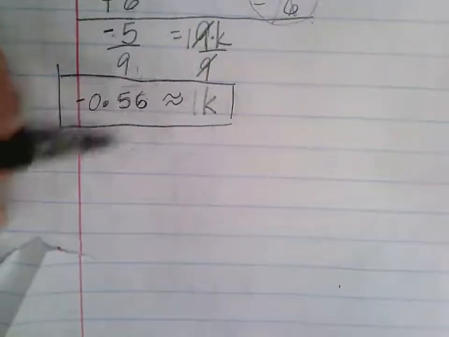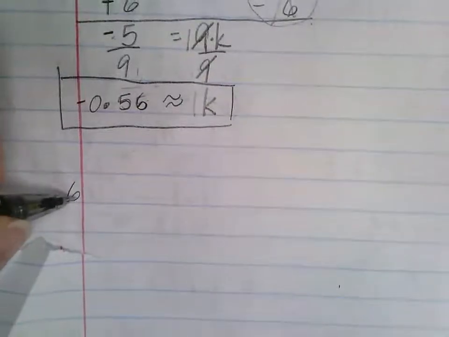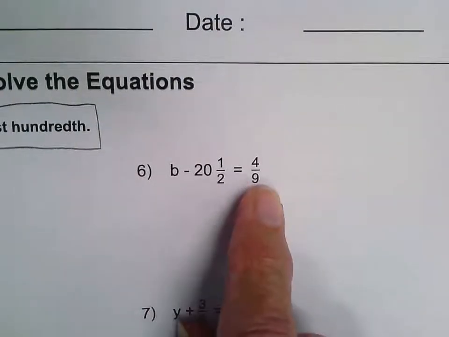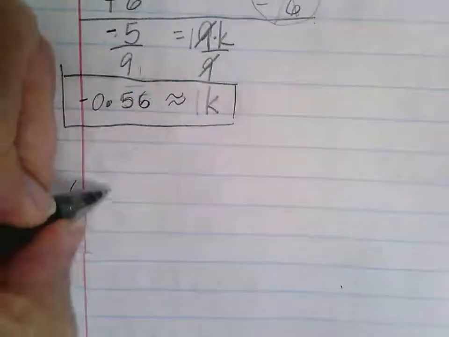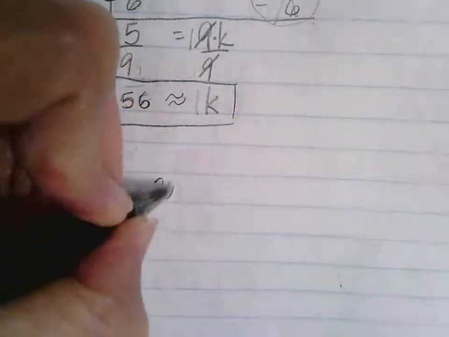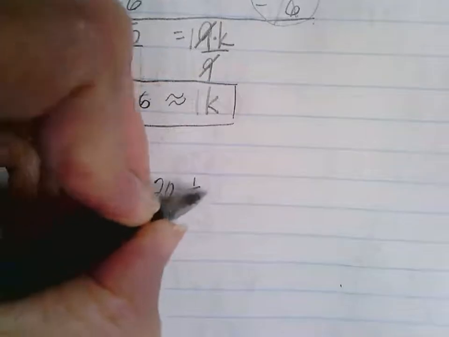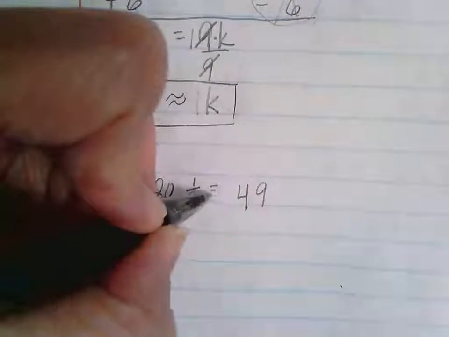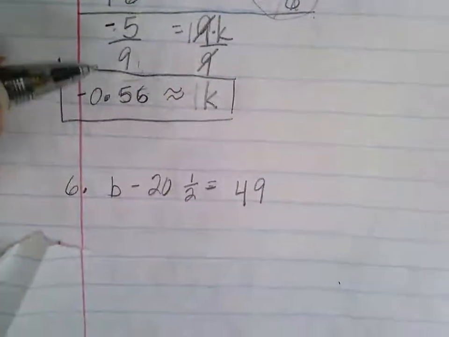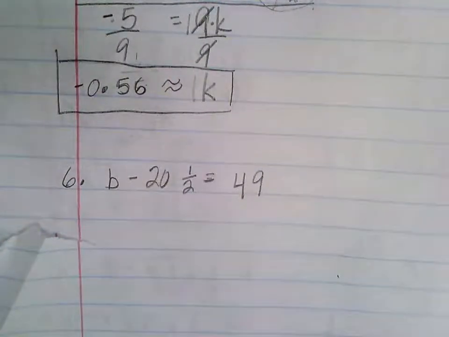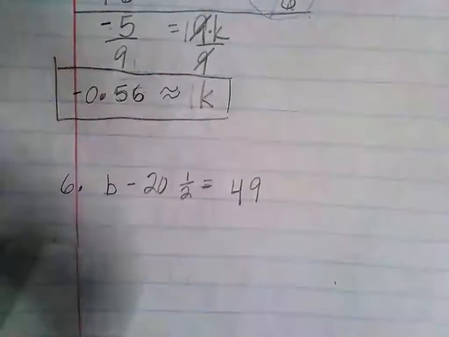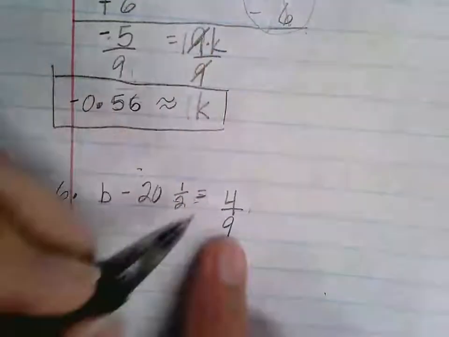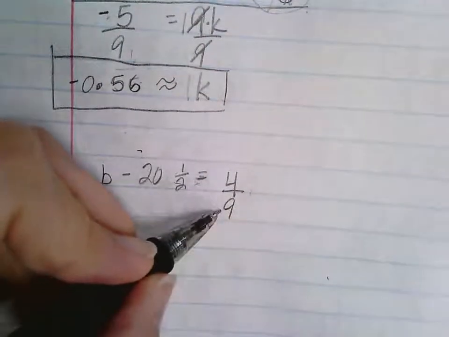Number 6. b minus 20 1/2 equals 4/9. So, first thing I'm going to do is I see I only have one fraction. Excuse me, I wrote 49. I have two fractions. I have 1/2 and I have 4/9.